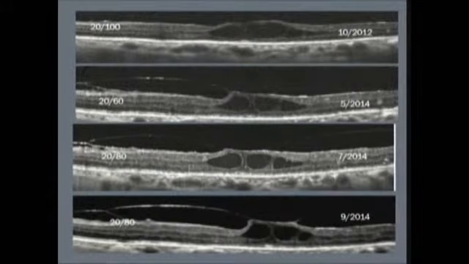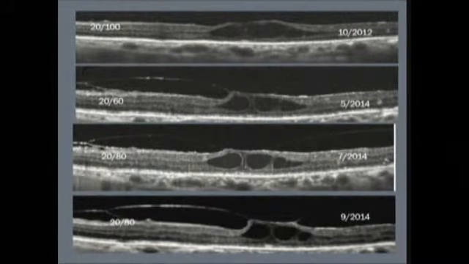So this is a case. Let's share this case. I saw this case in 2012. Her vision was 20/100. She's a diabetic patient, and she's a one-eyed patient, and she had macular edema at that time. So we injected her with Avastin. Then she disappeared for around 1 year.